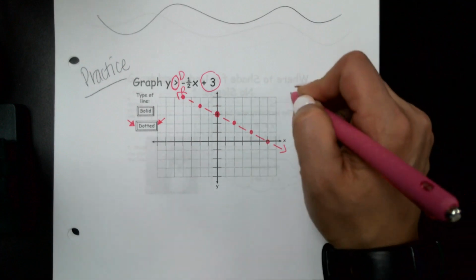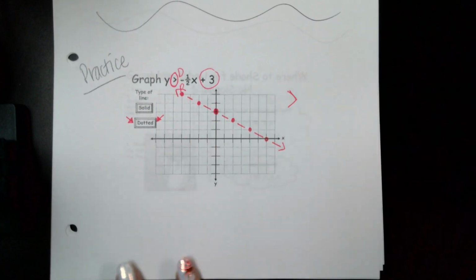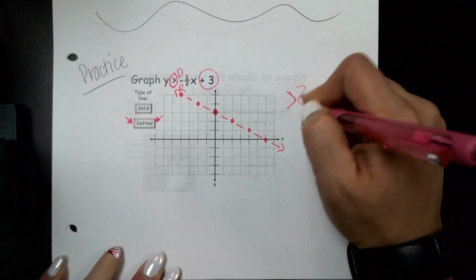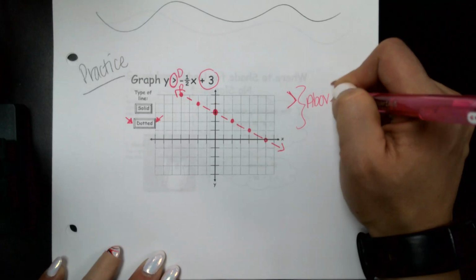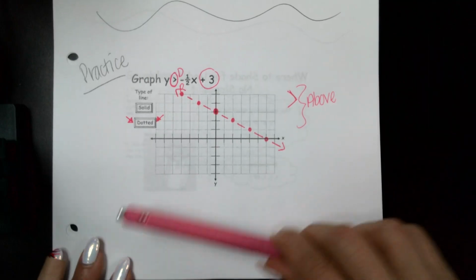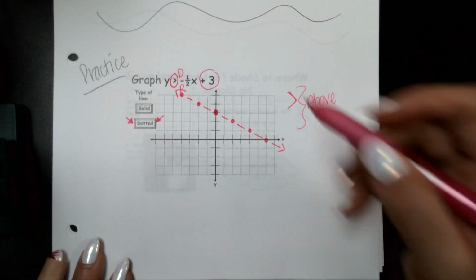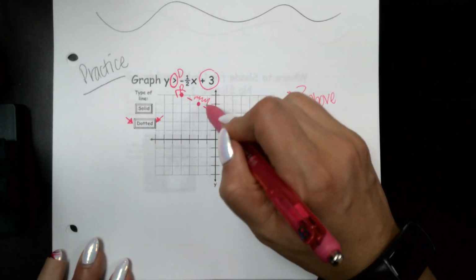And then this symbol, is that above or below? Well, is it the greater than or the less than symbol? It's greater. So greater would be above. Okay, so look, is it this big section or the smaller section? The smaller one up here.